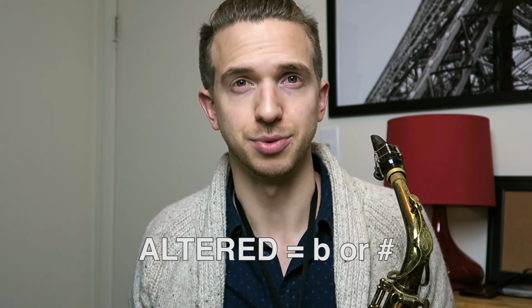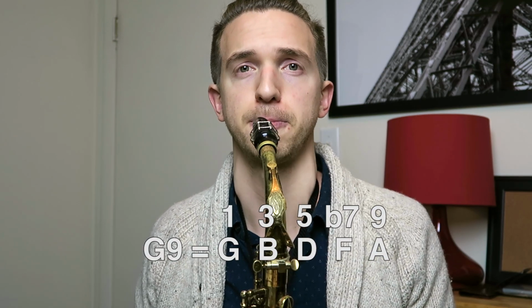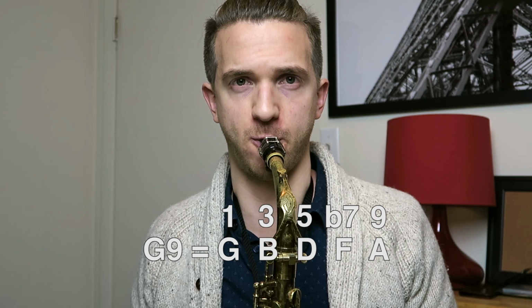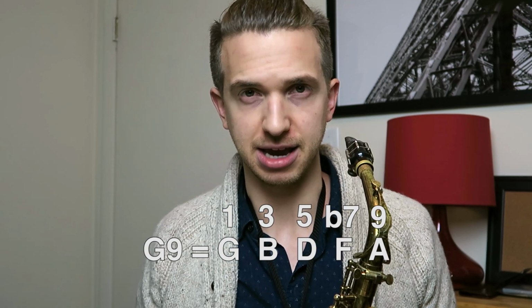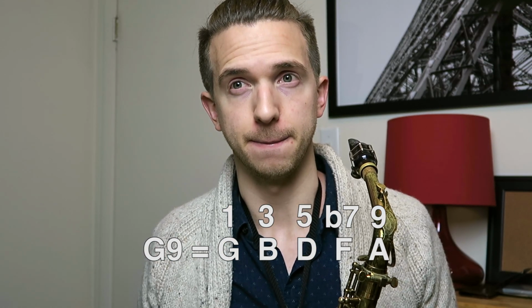Okay, so what is an altered note? Why is it called the altered dominant scale? The word alter just means make it flat or sharp. So we're going to talk about the 9 first. When you talk about a G9 chord, that sounds like this. And that note at the top is A, that's the 9. And if we're talking concert key, that's a C and a B flat 7.